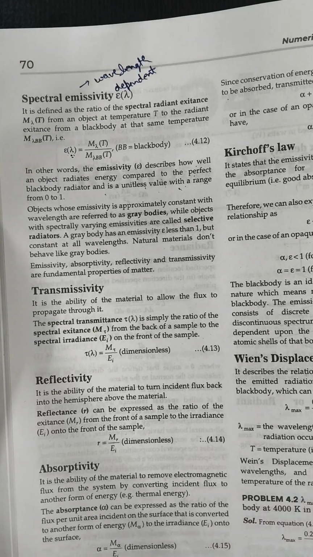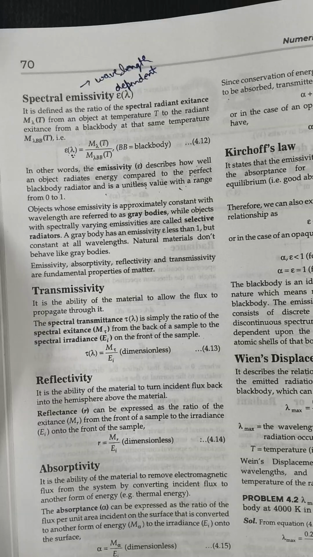Most of the natural objects present on Earth are selective radiators. This is why different materials have different spectral signatures. In remote sensing, this is where the concept becomes important.